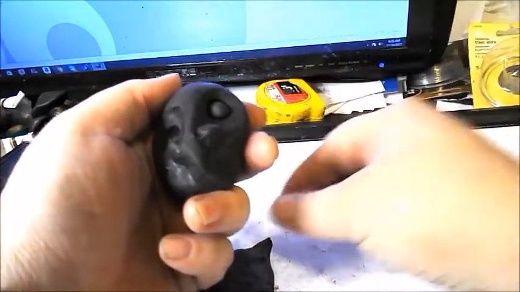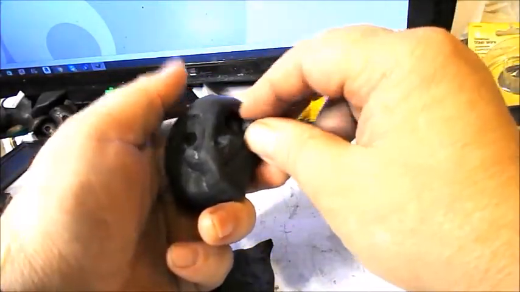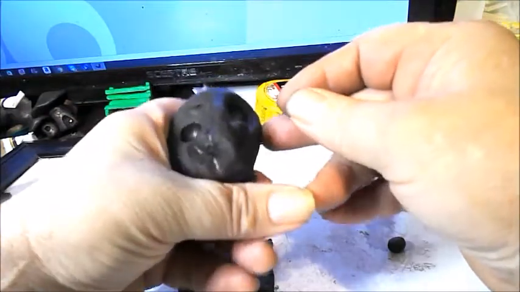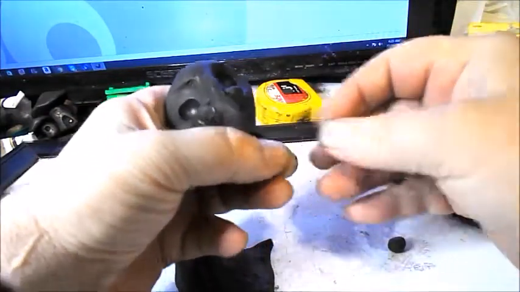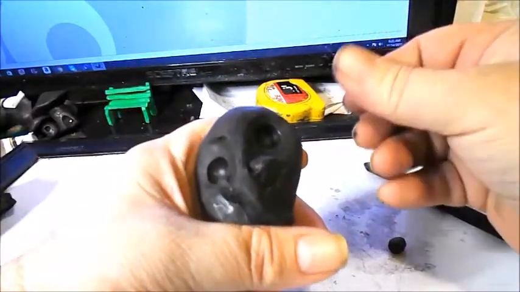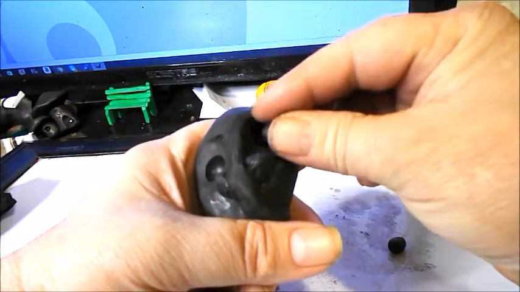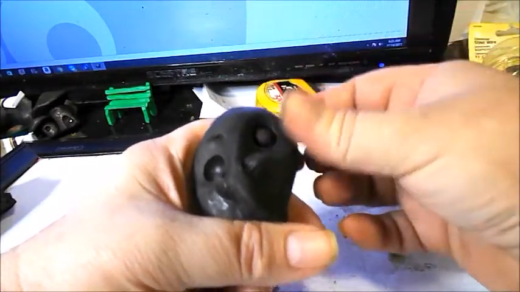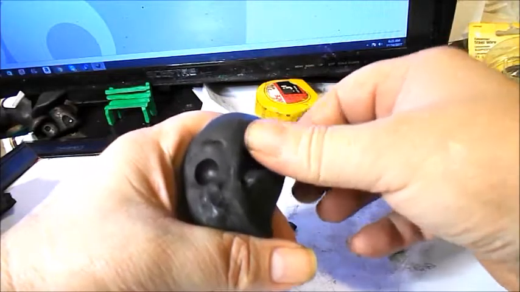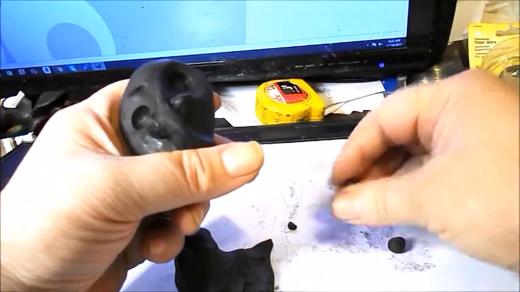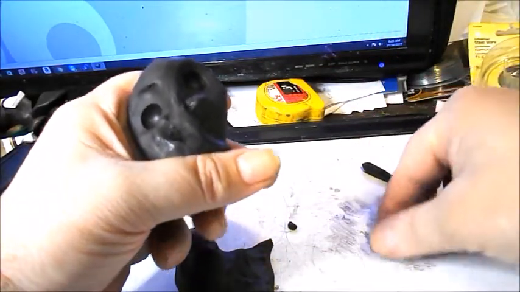What I do is I just lay it in there. It's a little bit big. And take it out and roll it again and lay it in there. And then when I know it's about the size I want, I'll make one like it.